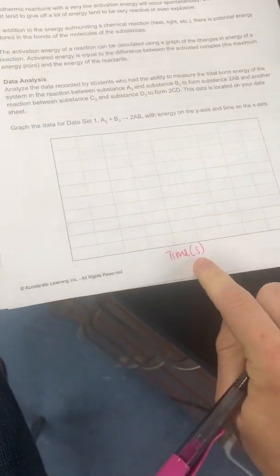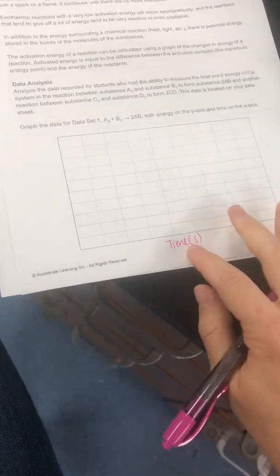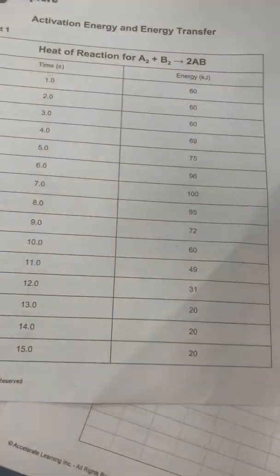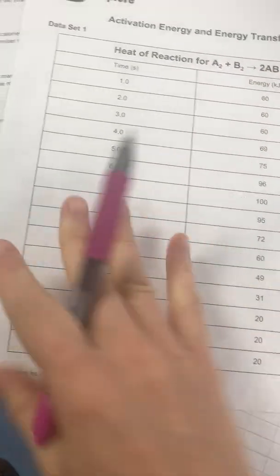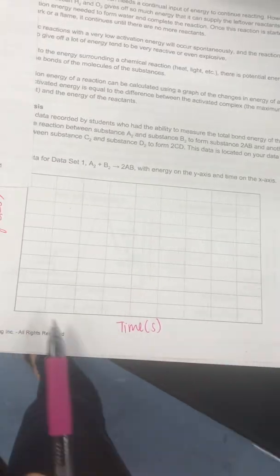Again, we always want to include the unit, because time we can measure in minutes, hours, seconds, lots of different things. So time in seconds. And then on this one, we have energy in kilojoules. Now, if we look at our data, the highest number it goes up to is 15. But if I count over, I only have 9 grids. So I can't go by ones, or else 9 would be here and I still need 15 left. So what I would do is I would go by 2s.